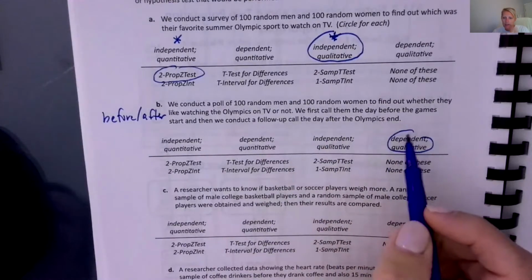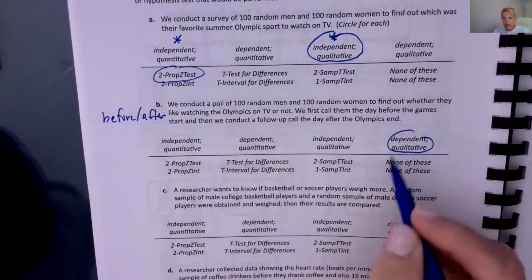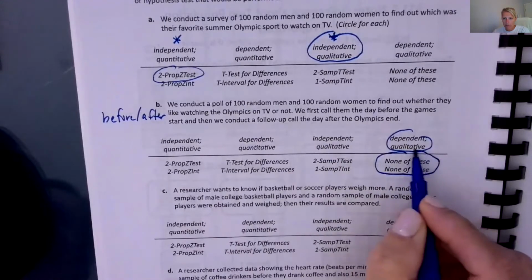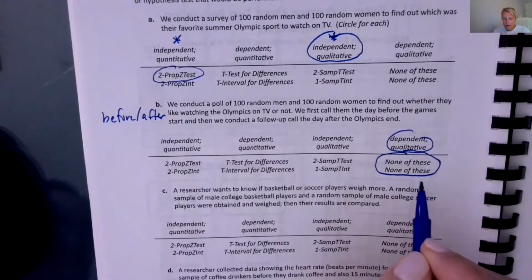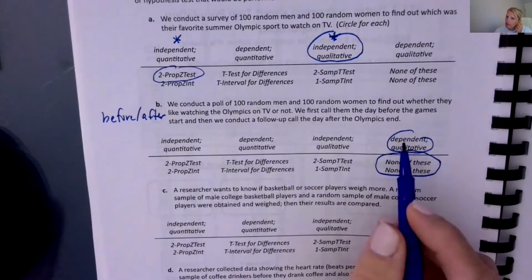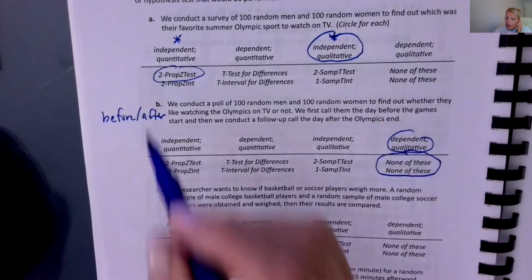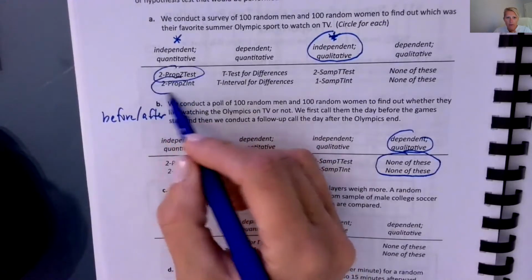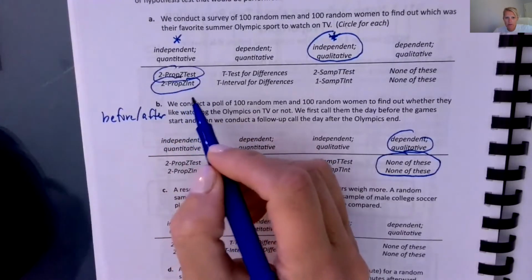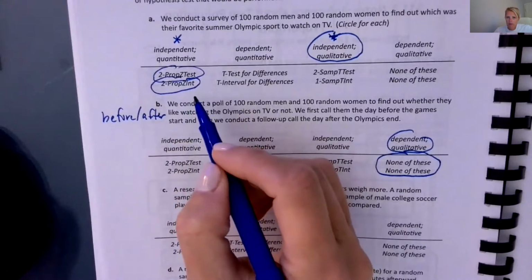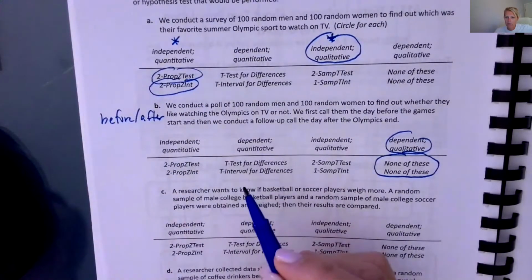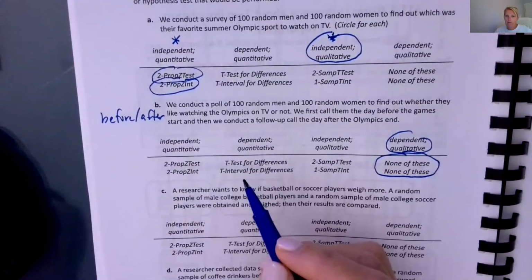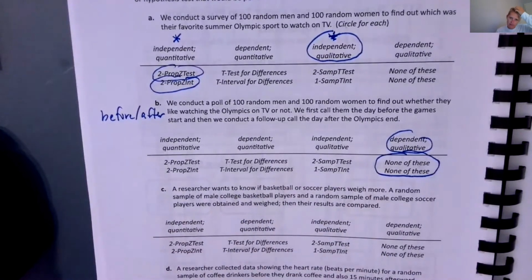So because this is dependent and qualitative, we don't have any formulas that we would look at. Okay, we don't have anything for dependent and qualitative. Also up here, we have the 2 prop Z interval for those. Okay, so just want to make sure that we're paying attention to that.